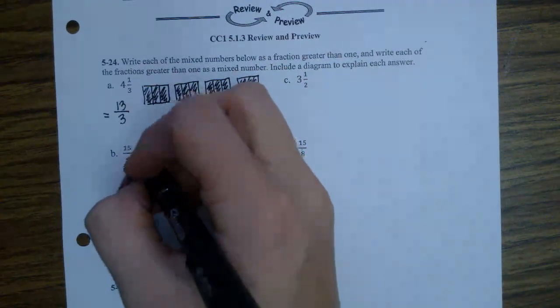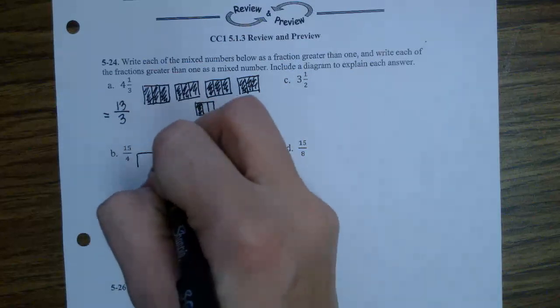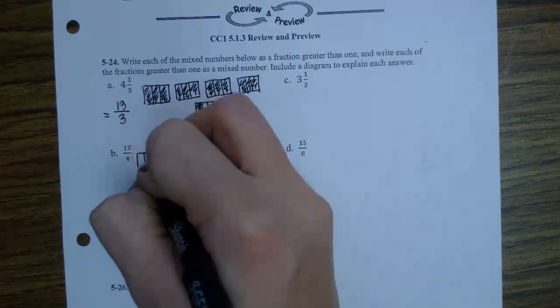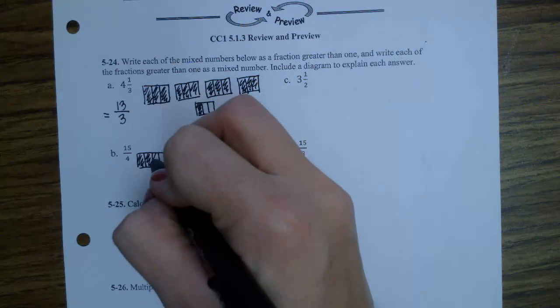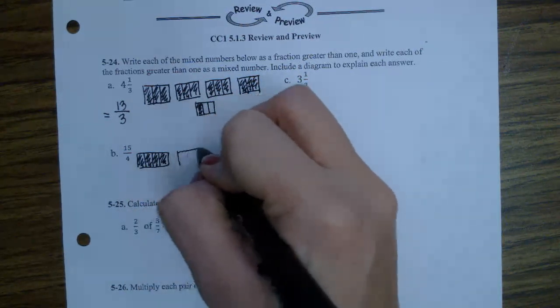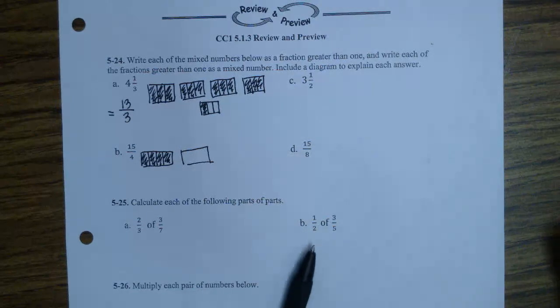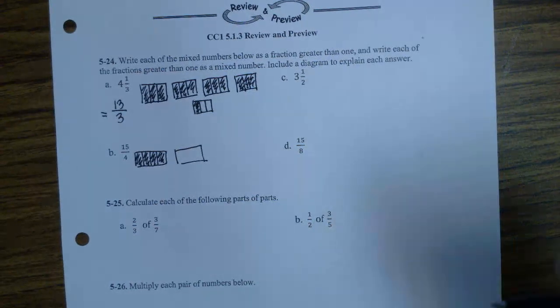Part B is 15 fourths. I'm looking at fourths. So there's 1, 2, 3, 4. I apologize for that.